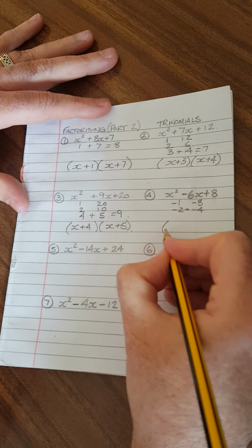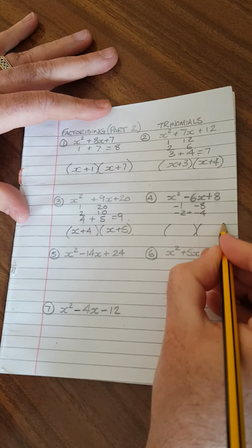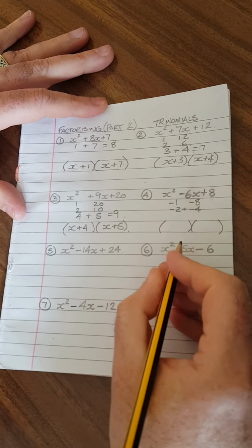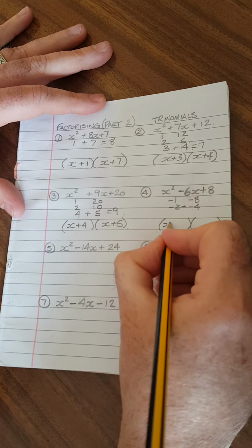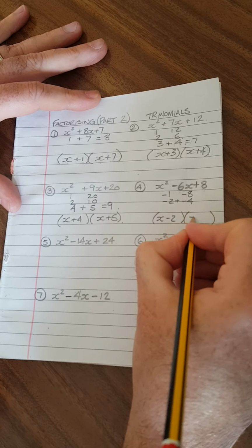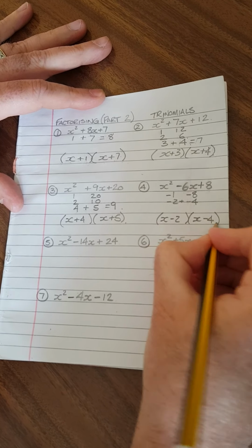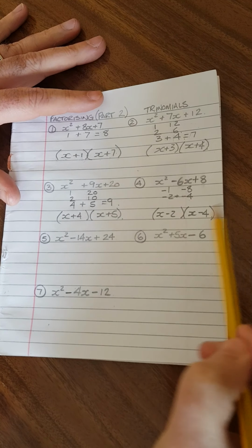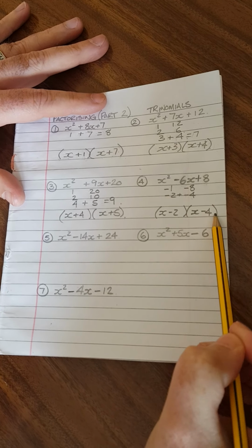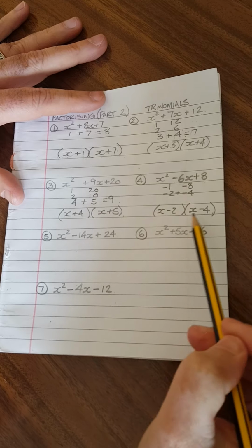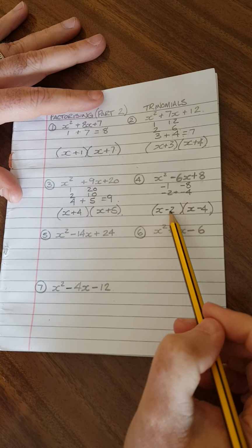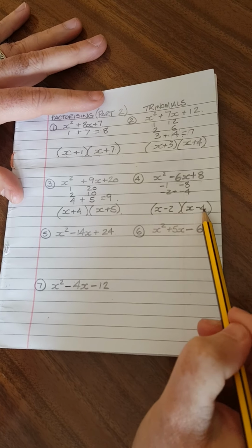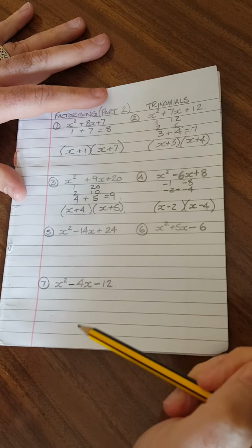That means that this time my brackets, instead of being added in the middle, are going to be takeaways. So that's going to be x take away 2 and x take away 4, giving me my minus 2 times my minus 4 gives me my plus 8, my x times my x gives me my squared, and minus 2 and minus 4x gives me my minus 6x.